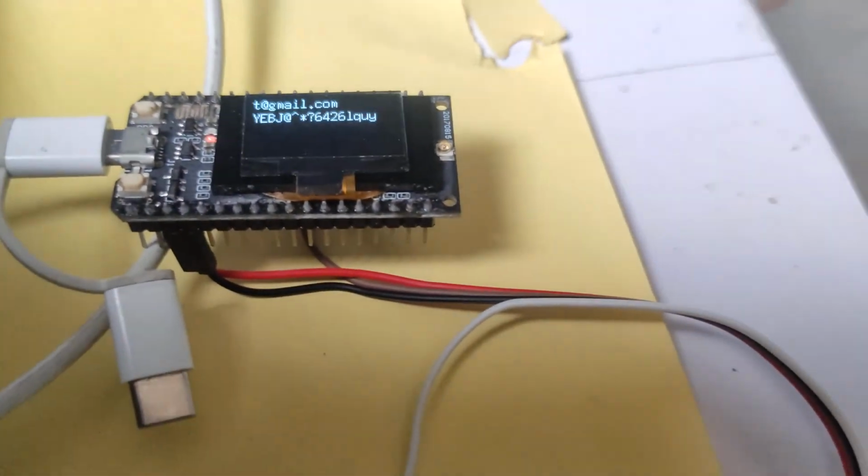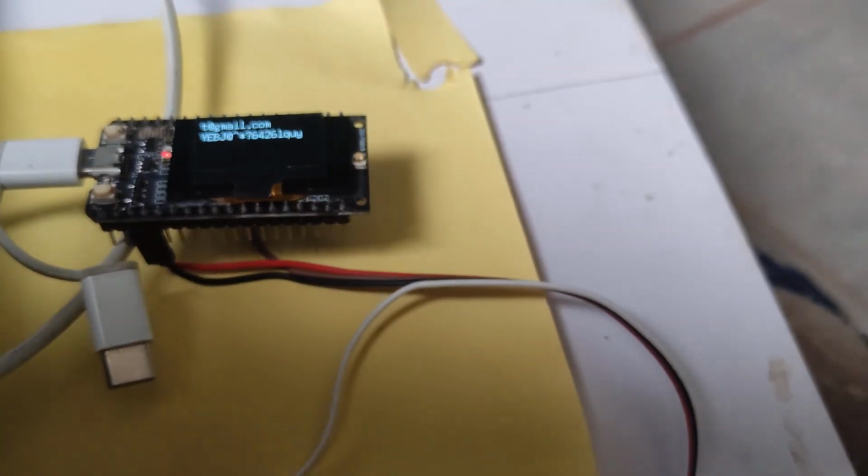So that is the current state, and yeah, it begs for improvement.